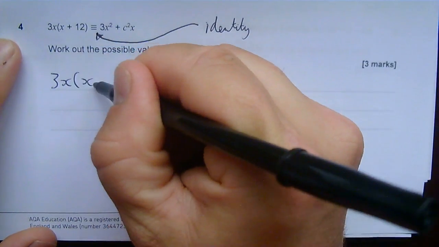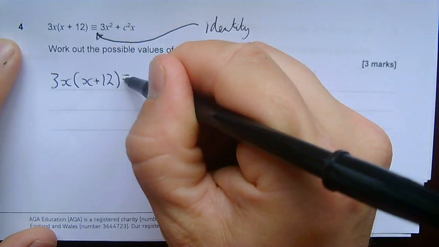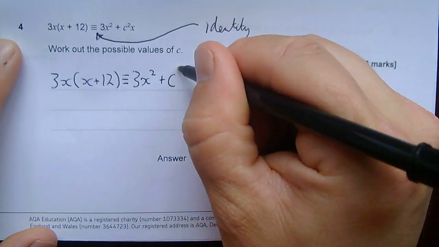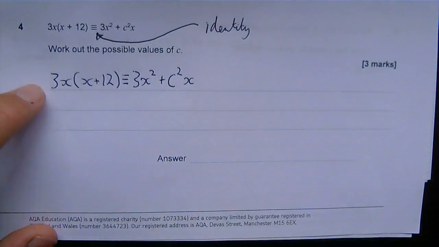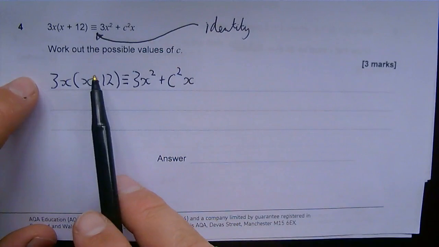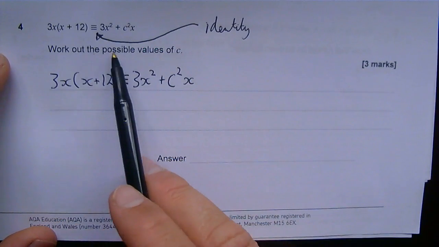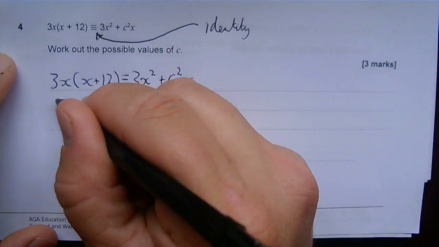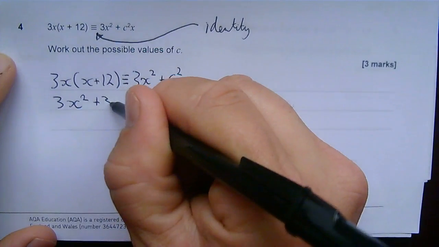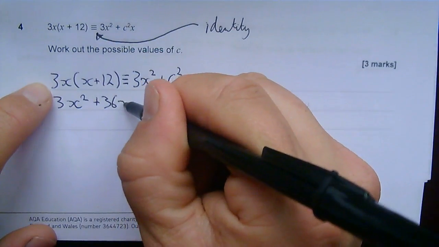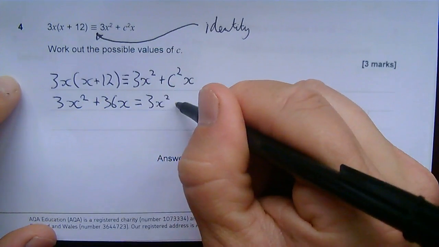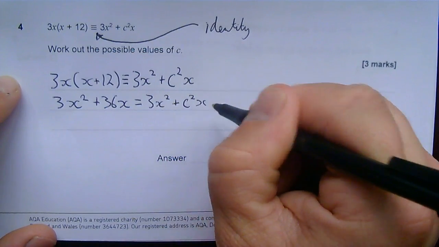3x(x + 12) is going to help with my working. Always equal to 3x squared plus c squared x. In order to make it match up as much as possible, I'm going to expand this bracket out. So that gives me 3x squared plus 36, 12 times 3x is 36 lots of x, equals 3x squared plus c squared x.